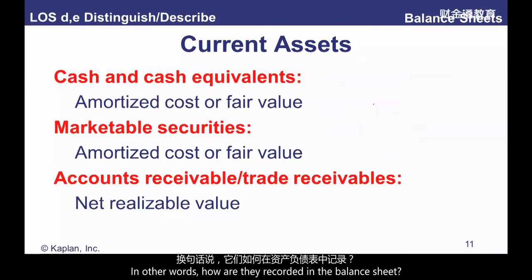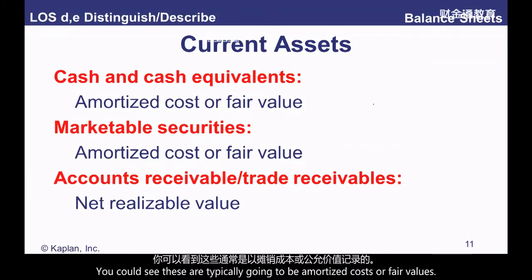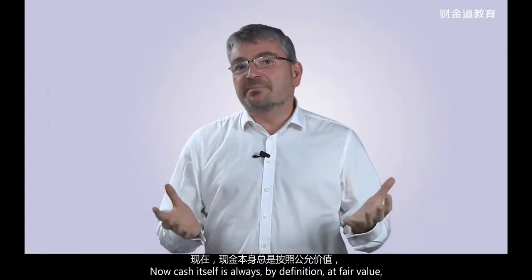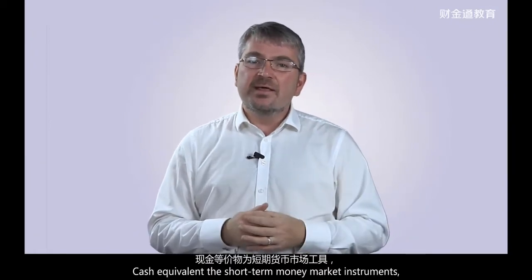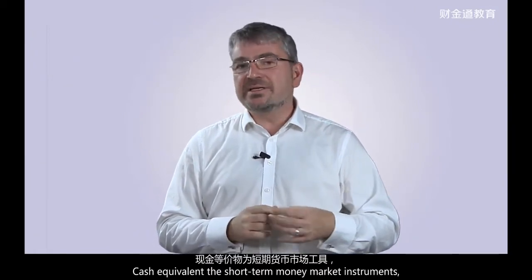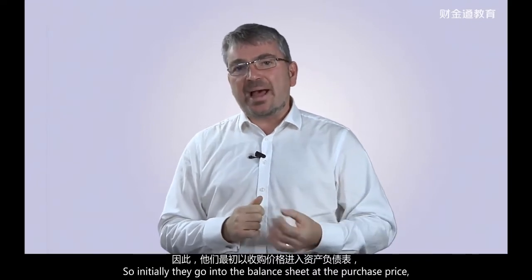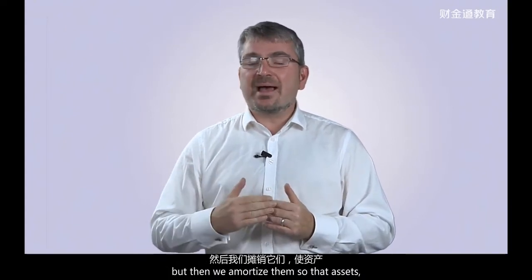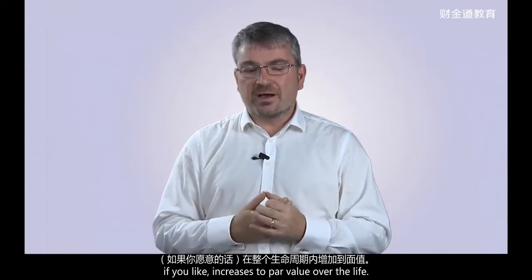In other words, how are they recorded in the balance sheet? So our cash and cash equivalents, you can see these are typically going to be amortized cost or fair value. Now cash itself is always by definition at fair value. Cost is fair value for cash. Cash equivalents, these short-term money market instruments, typically will be held at amortized cost. So initially they go into the balance sheet at the purchase price, but then we amortize them so that the asset, if you like, increases to par value over the life.